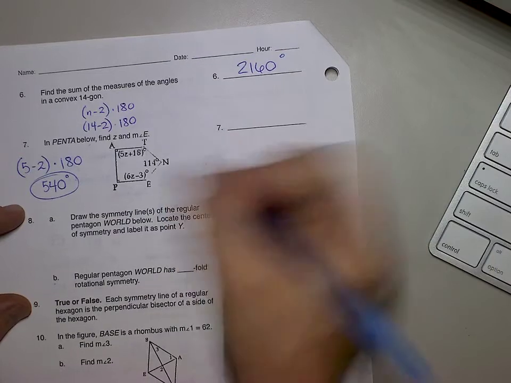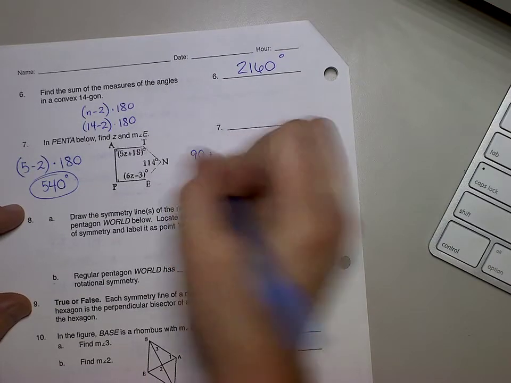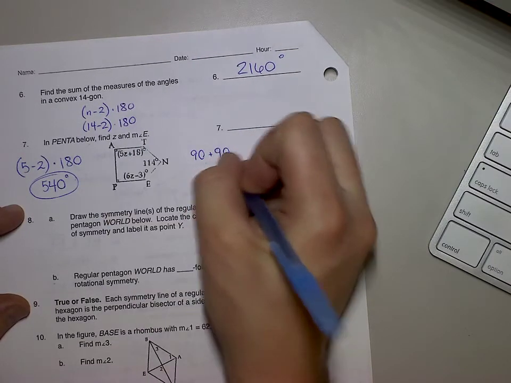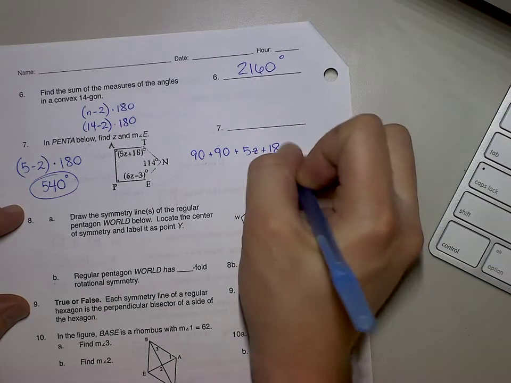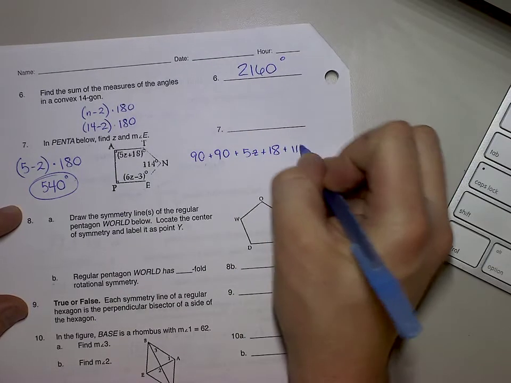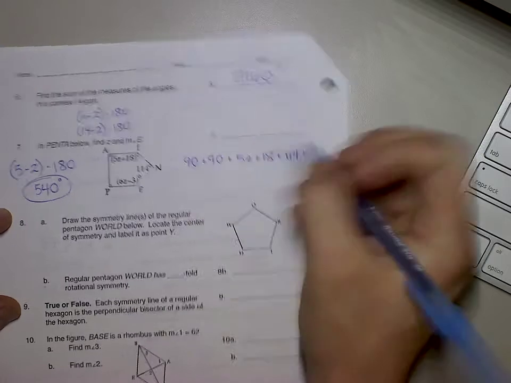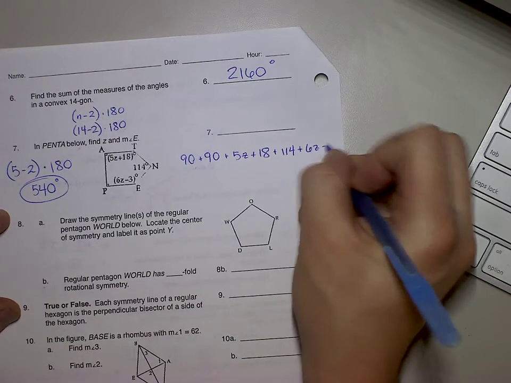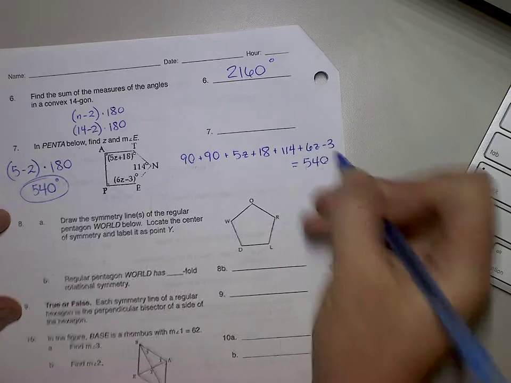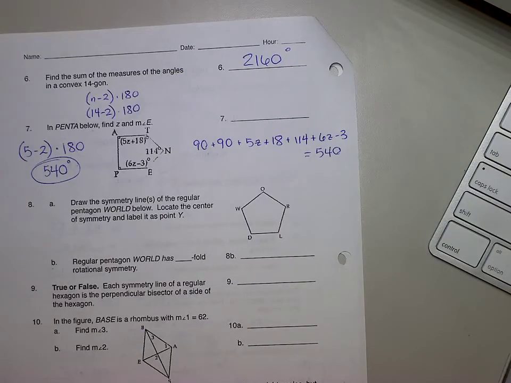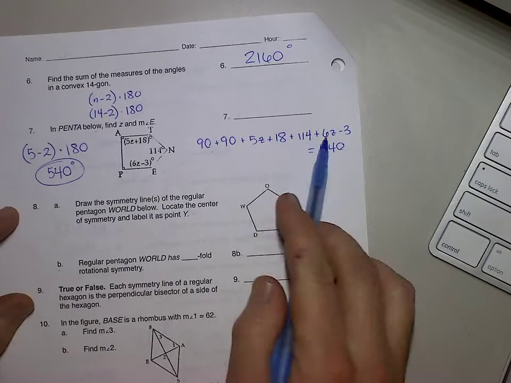Okay, I'm going to start with P. P is 90. A is 90. T is 5z plus 18. N is 114. And E is 6z minus 3. And they all add up to equal 540. Just like number 4, I'm going to add up all the z's. I have 11 z's.